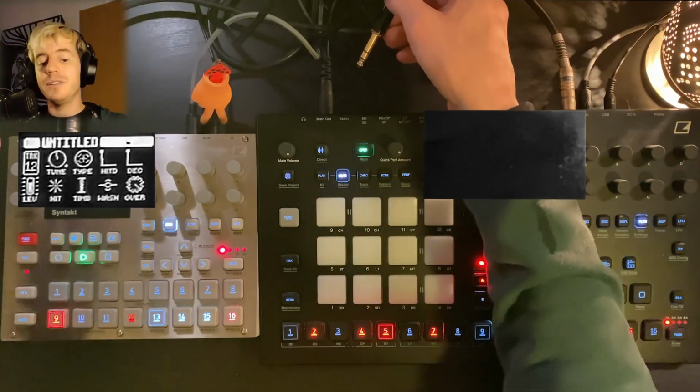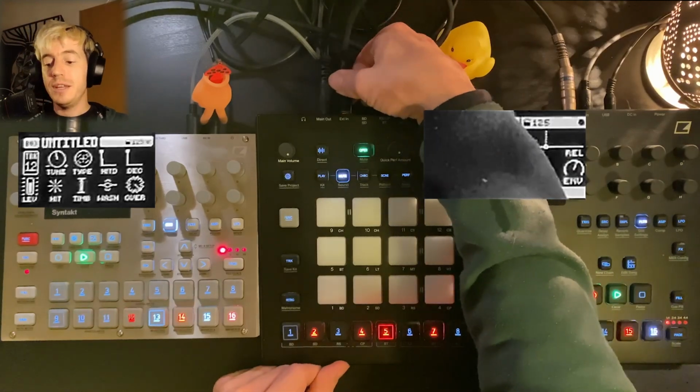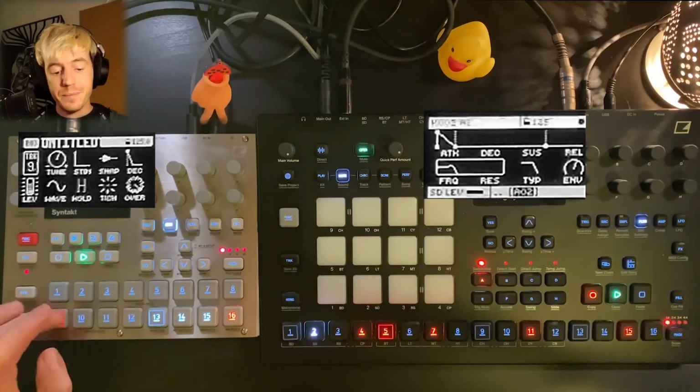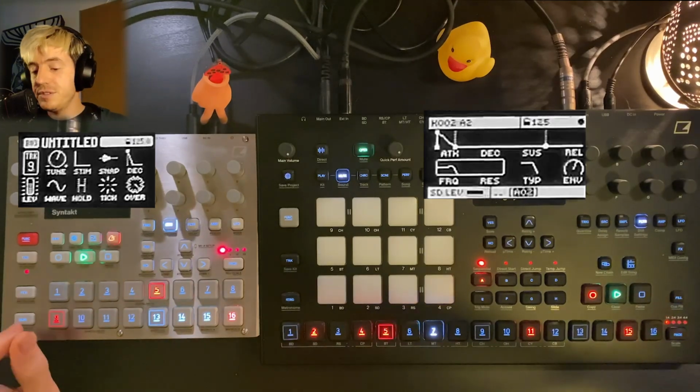We're going to connect the other output of the Syntakt to one external in, so we can hear what we're doing. And you can tell it's only coming from the left if you have headphones.